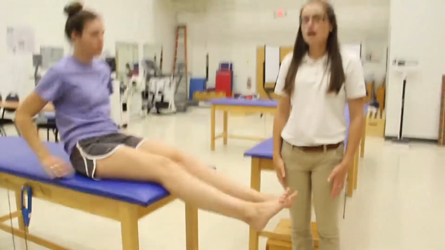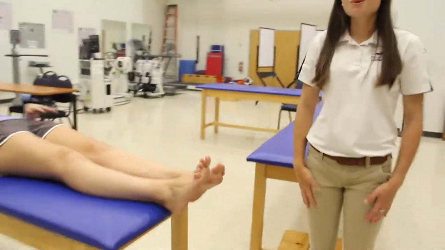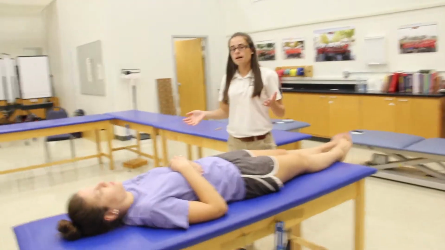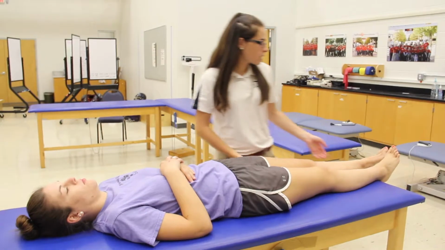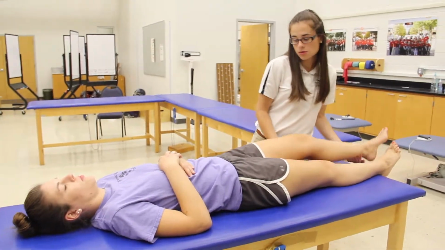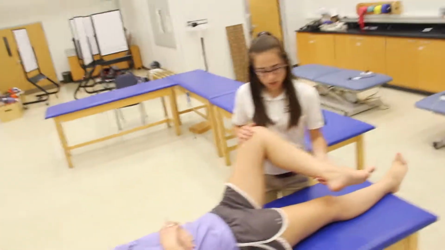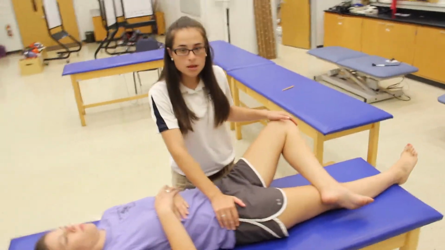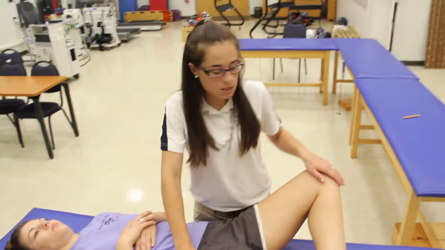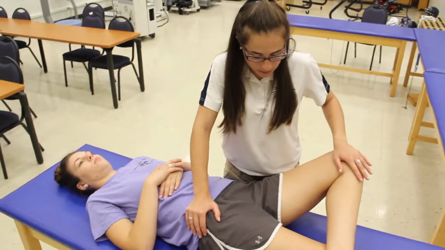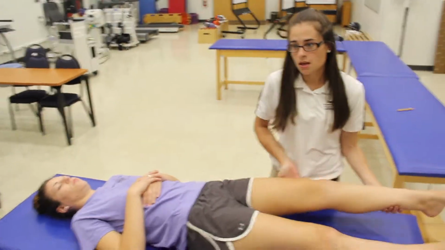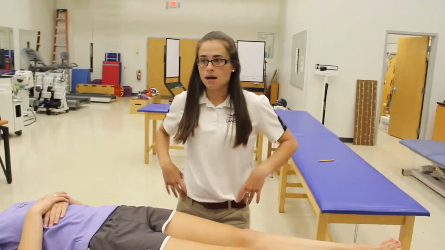And finally, the last thing we're going to be testing for is sacroiliac dysfunction, also known as SI dysfunction. The first test we're going to be doing is Faber, which is where you put the patient into hip flexion, abduction, and external rotation. You're then going to stabilize on the opposing iliac crest and then push down on the knee. This, if it is positive, is going to cause pain along the SI.